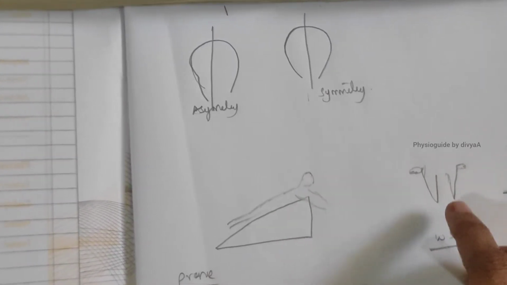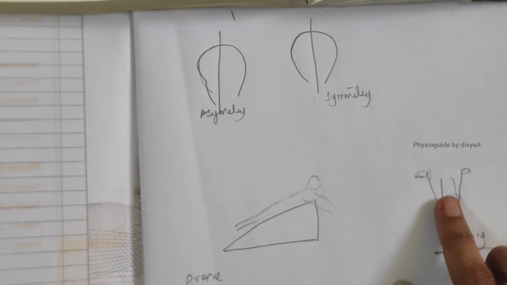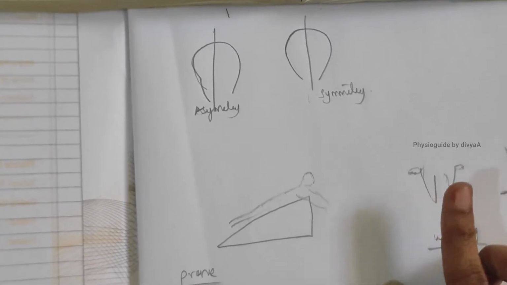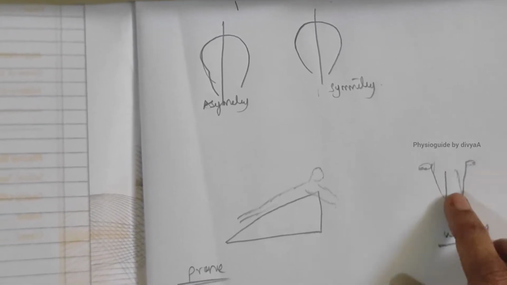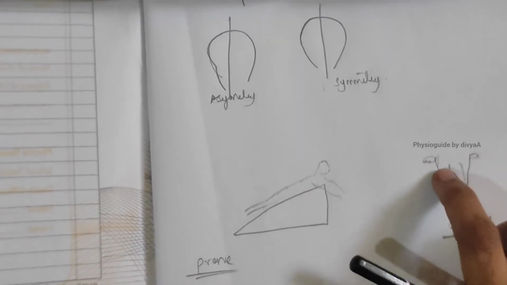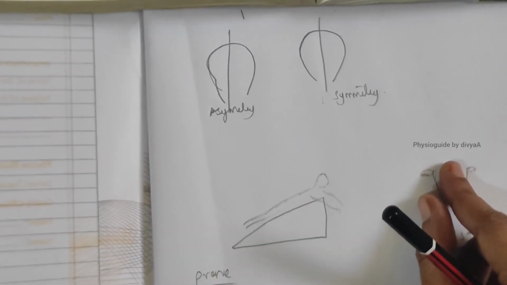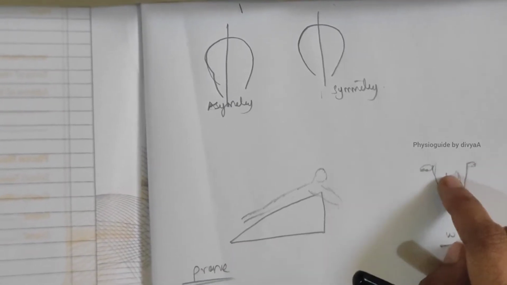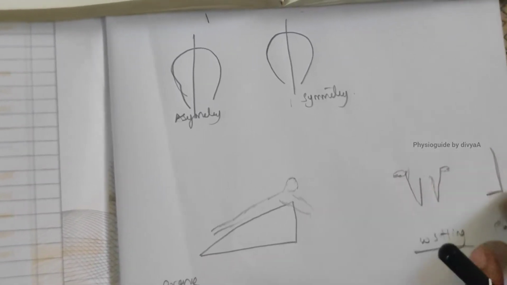Okay. Now W sitting. This is W sitting. This position should be avoided. Children mostly use this position to sit because of the reinforcement of the flexion, adduction and internal rotation position of the hip. This position should be avoided in children.